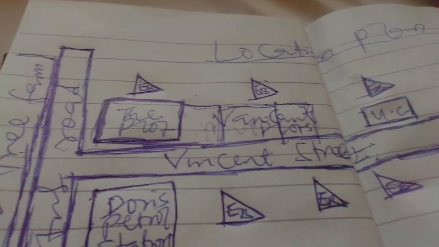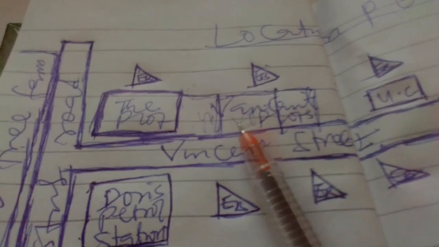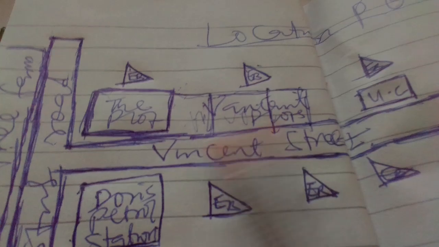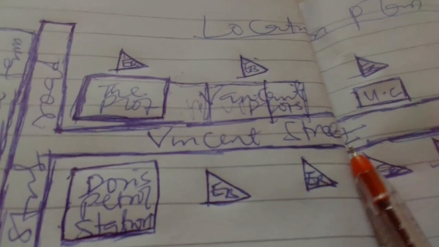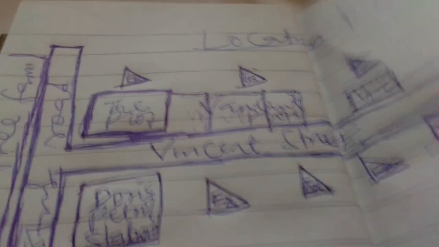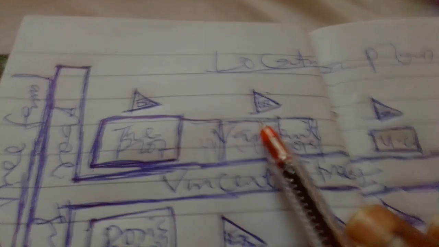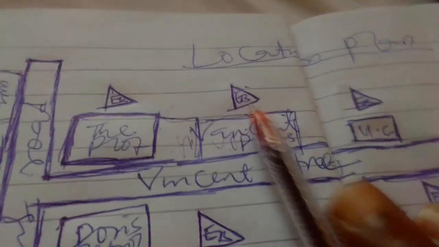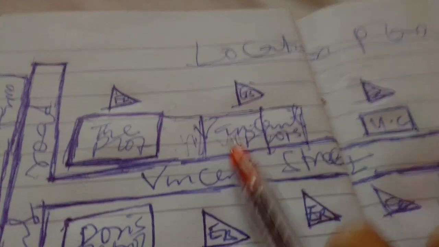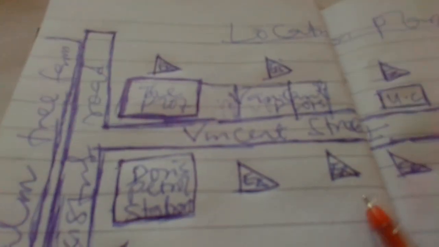You don't have to continue showing the number of plots throughout, because it would be very difficult for you to do that. So you go ahead and start indicating vacant plots, existing building, EB and whatever on it with the triangular shape. I hope you understand what I'm trying to explain here.